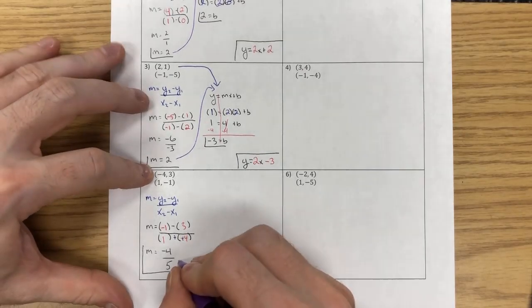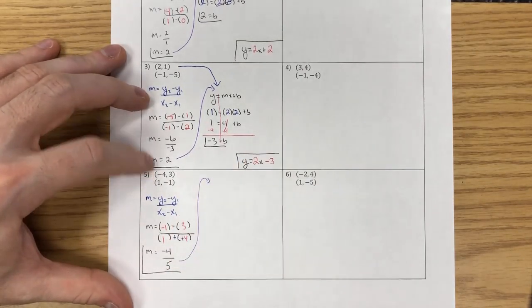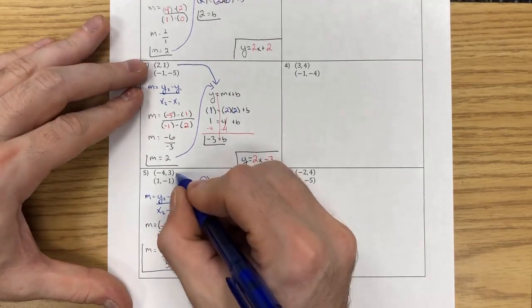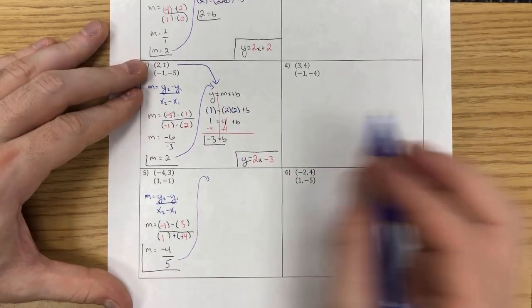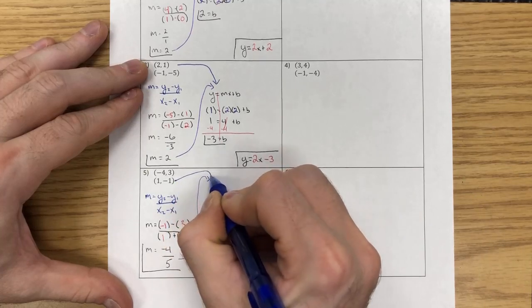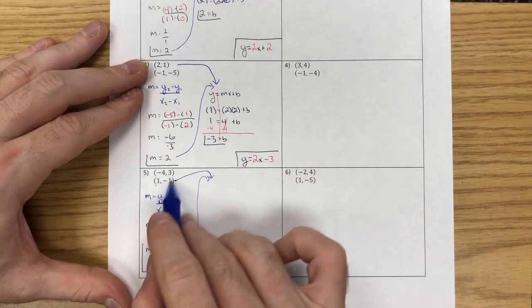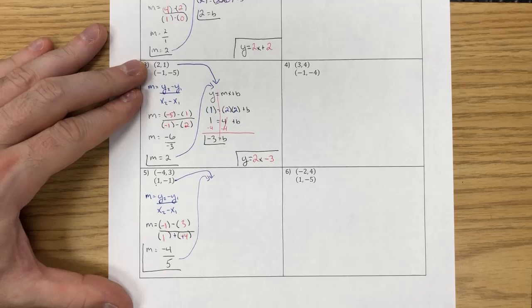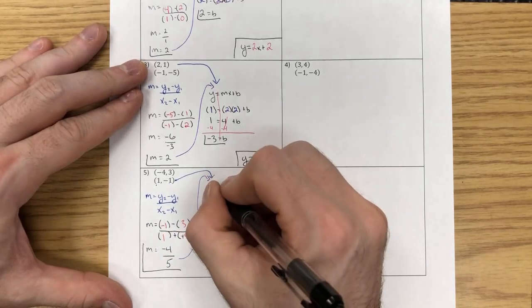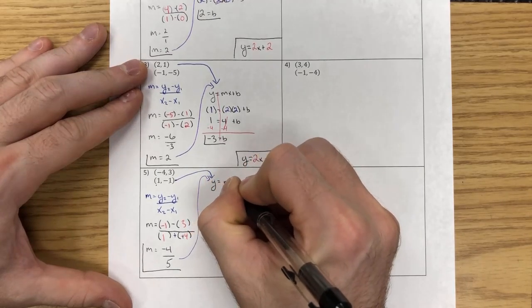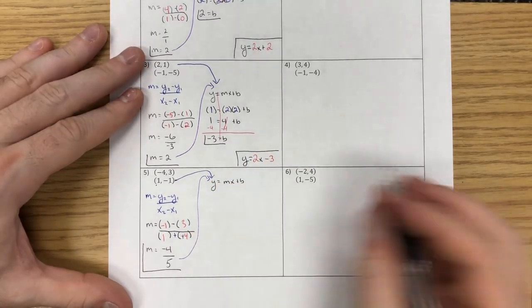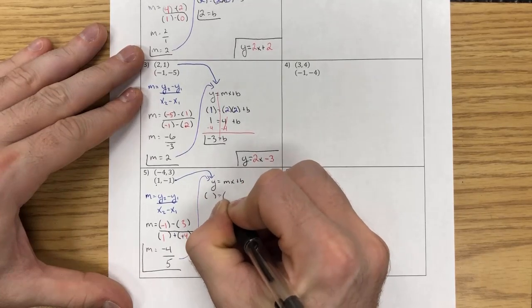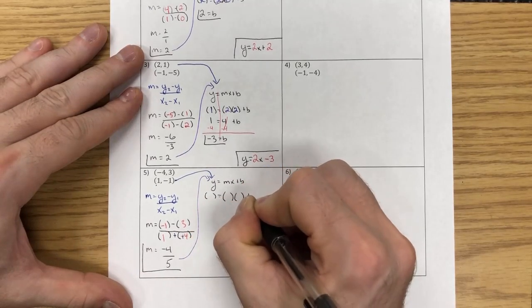So I'm going to do what we've been doing, except I'm going to slide it up a little higher to give myself some room. And I'm going to plug in this lower one this time, because 1 and negative 1 are easier to work with than the negative 4 and the 3. Could you plug in the negative 4 and 3? Yes, you'll get the same answer. I'm going to plug in the smaller numbers because they're going to be easier to work with. So if I want to plug it into y equals mx plus b, I'm going to have to plug in a y, an m, an x, and a b.